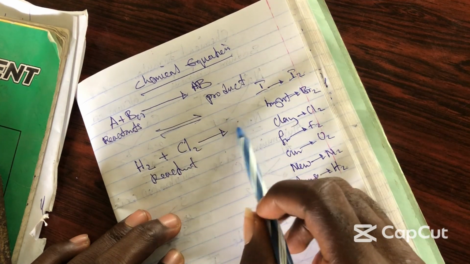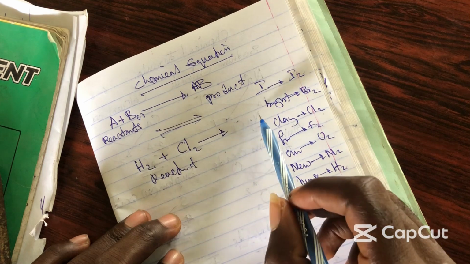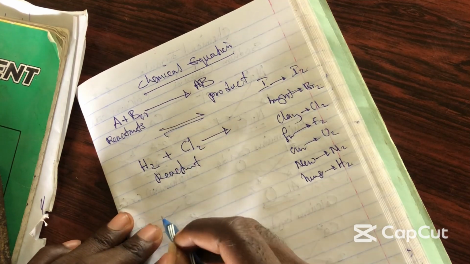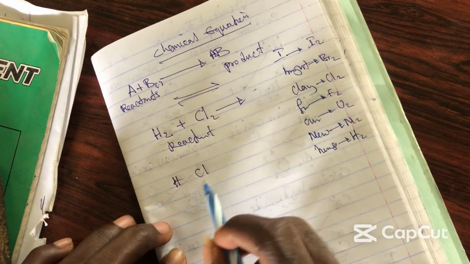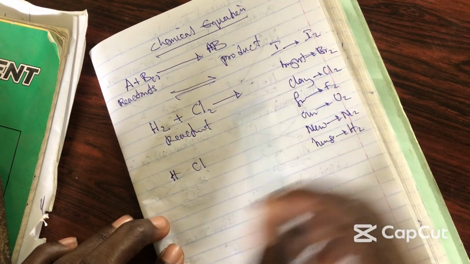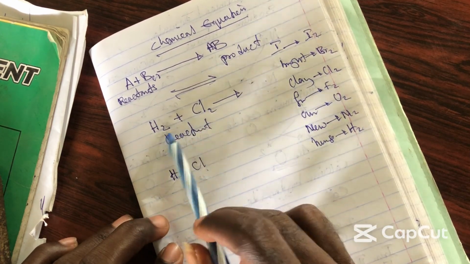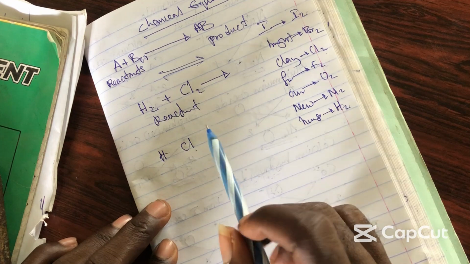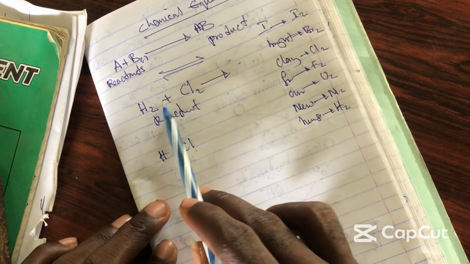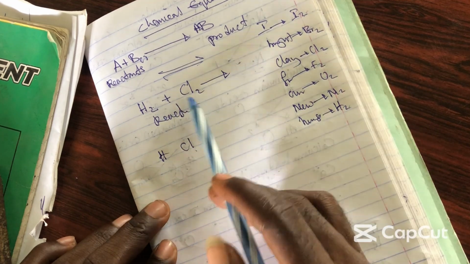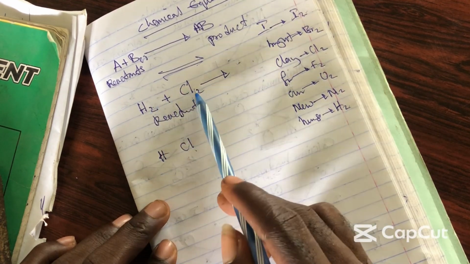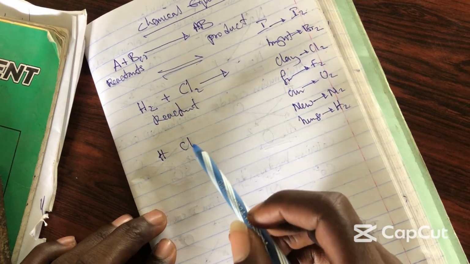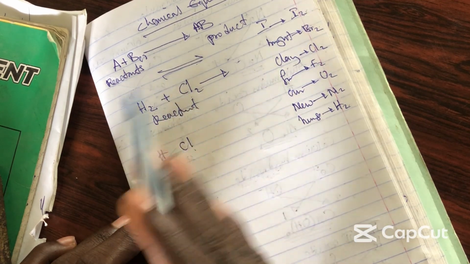Now, for you to be able to write the product, you need to go back to the chemical formula. What are reacting here are hydrogen and chlorine. In the chemical formula, you don't need to indicate this 2. This 2 does not mean that the valency of hydrogen and chlorine is 2. No. It indicates that they are diatomic molecules in a chemical equation. It needs to be indicated, but it does not mean that the valency of hydrogen is 2 or the valency of chlorine is 2.